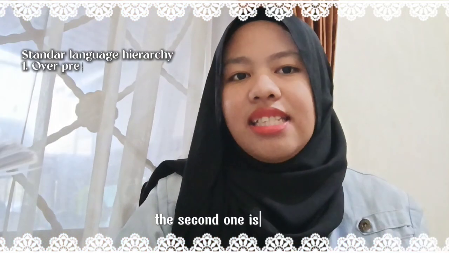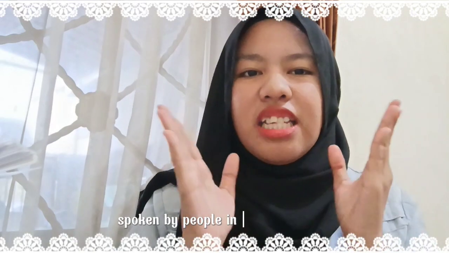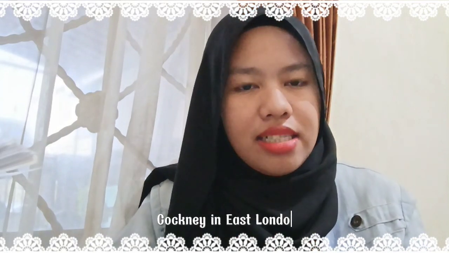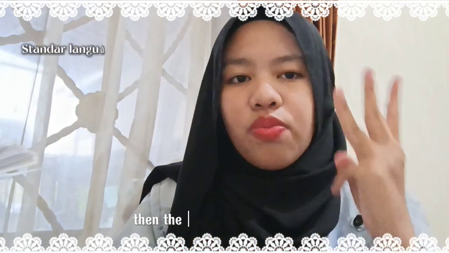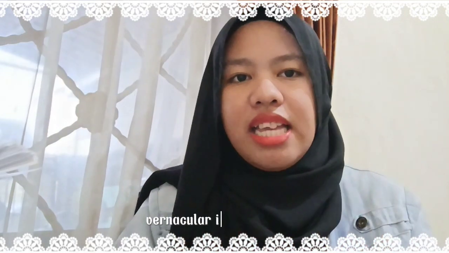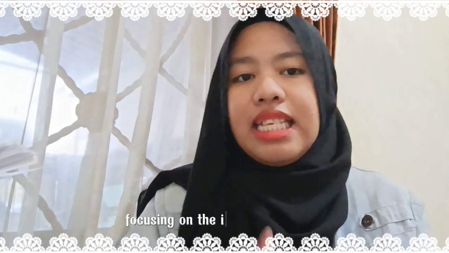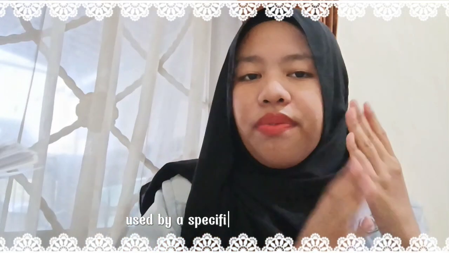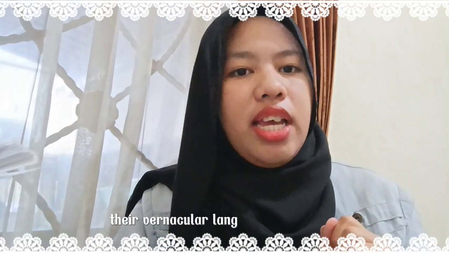The second one is dialect. Dialect is a variety of a language spoken by people in a specific region or social group. For example, Cockney in East London. Remember, dialect is not the same as accent. Then the third one is vernacular. Vernacular is the everyday spoken language in relation to society, focusing on the informal language used by a specific group or region. For example, in Indonesia, Indonesian is the official language, but people in Surabaya, their vernacular language is Surabayan.